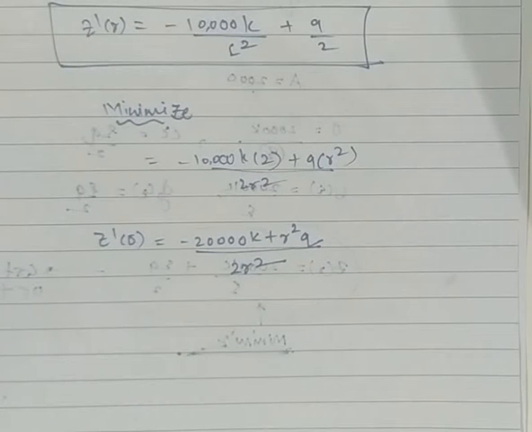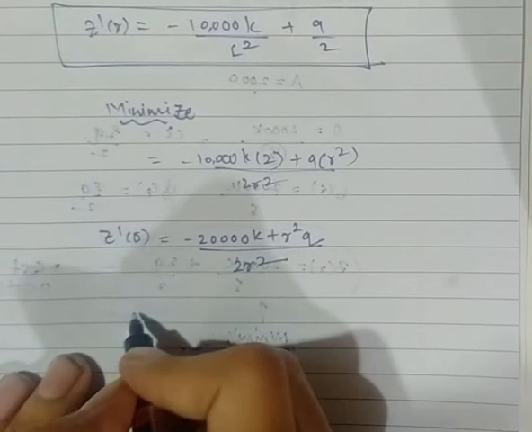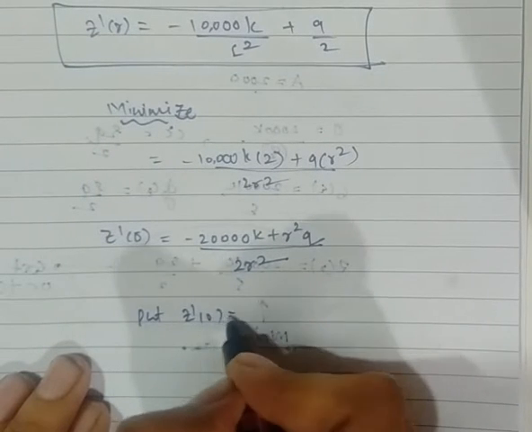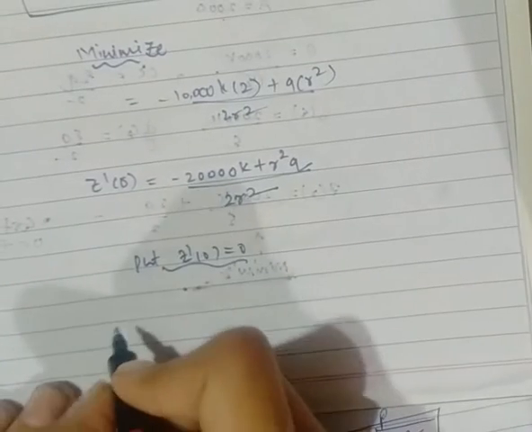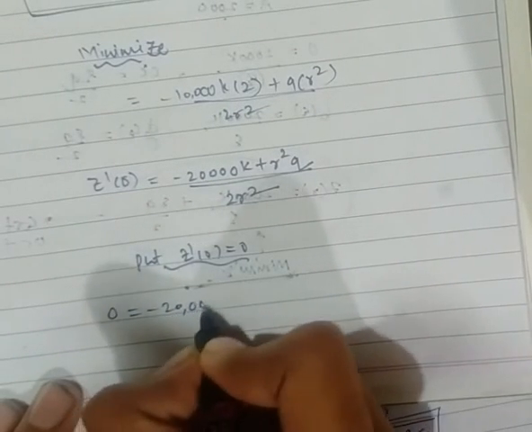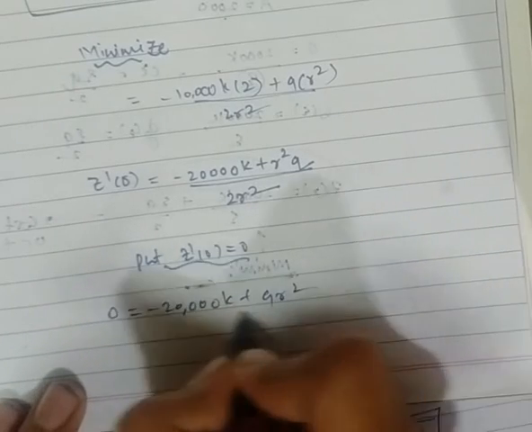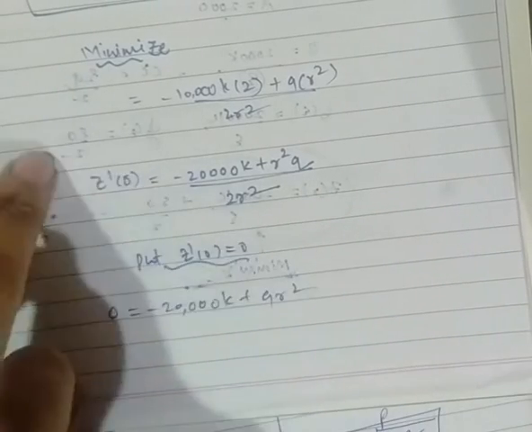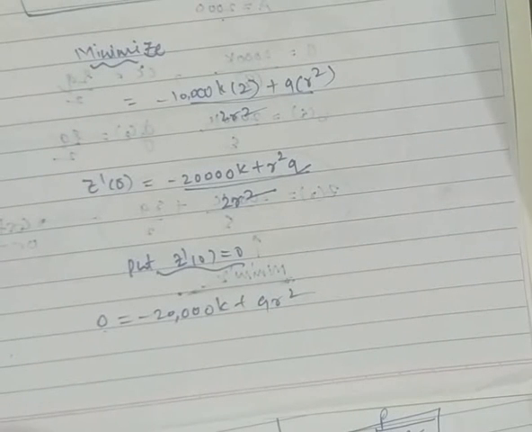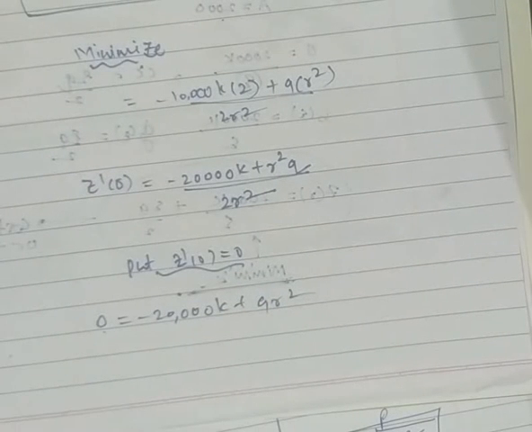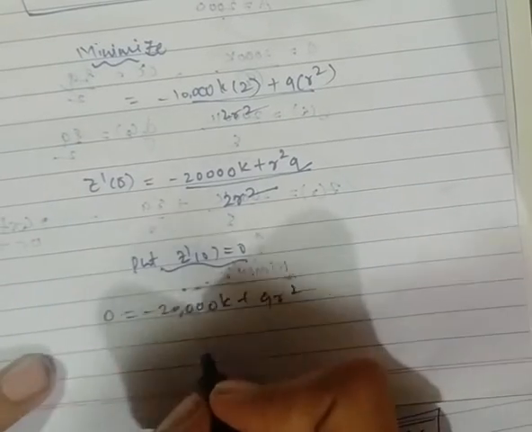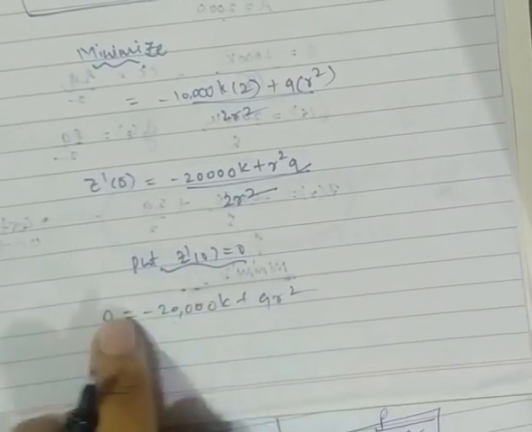Now we have found and simplified the derivative. To minimize this, we will check where the derivative is 0. So put z prime of r equal to 0, so 0 equals minus 20,000 k plus q r square over 2r square; 2r square multiplied by 0 is 0.